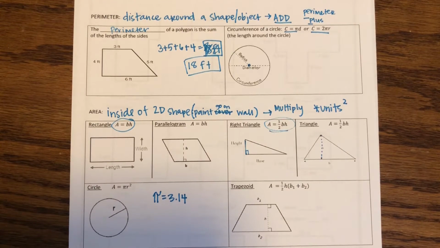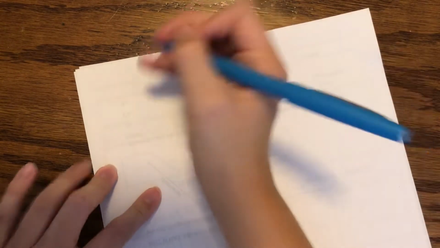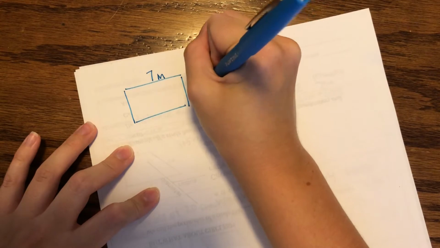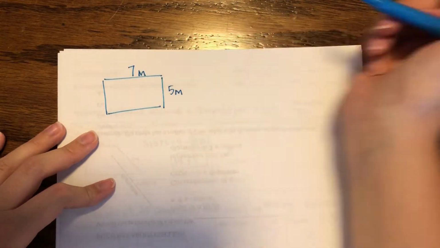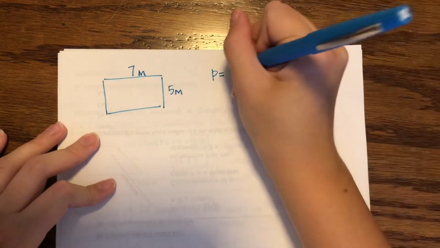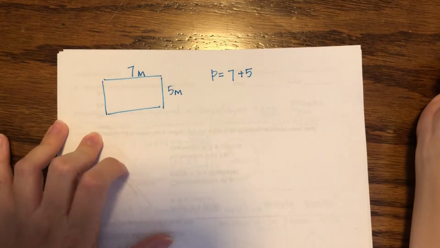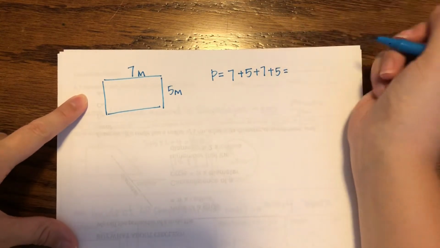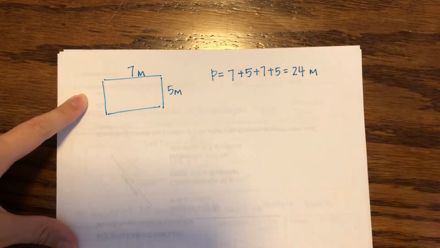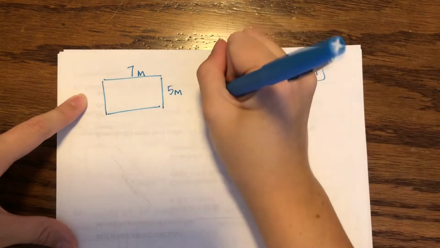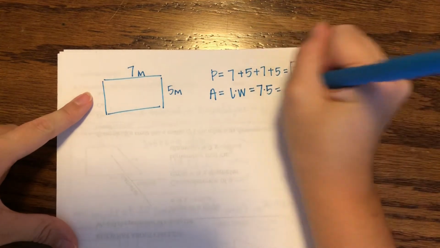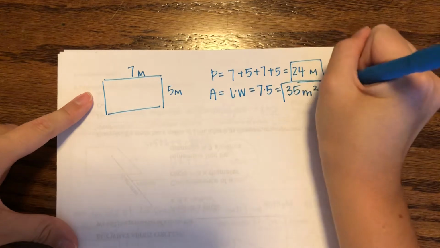We're going to start with some that are just going to be pretty straightforward. Okay. So if we have a rectangle and it is 7 meters by 5 meters, to find the perimeter, we're gonna add up all the sides. So we have a 7 plus a 5, but this side down here is gonna be the same, so plus another 7, and then this side over here will also be a 5. So then we have 24 meters as our perimeter. Our area, since it's a rectangle, we're gonna do length times width, which means we do 7 times 5, and that's gonna give us 35 meters squared as our area.